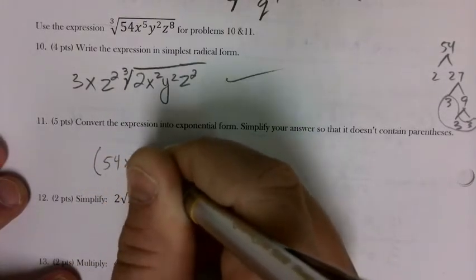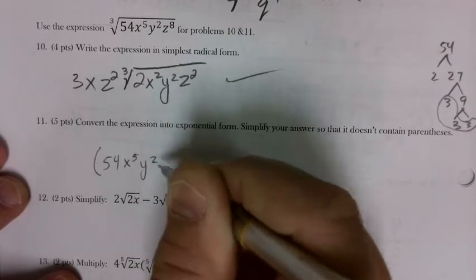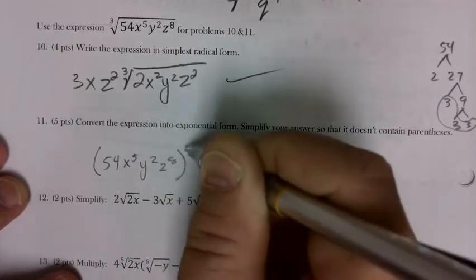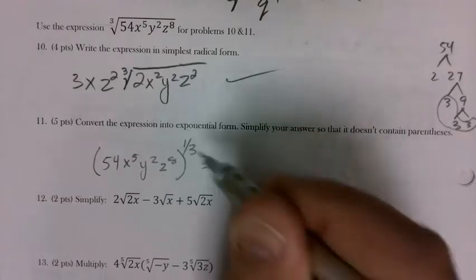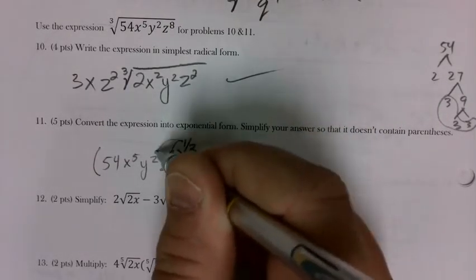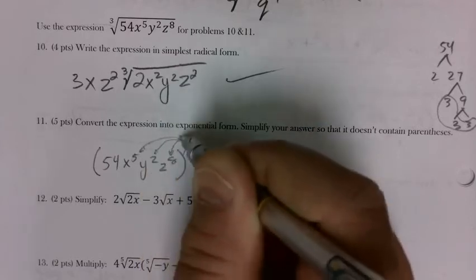54 x to the 5th y squared z to the 8th, all to the power of 1/3, because that's what a cube root means, power of 1/3. Okay, now simplify so it doesn't contain parentheses. All that means is I've got to take that and apply it to every single one of those.